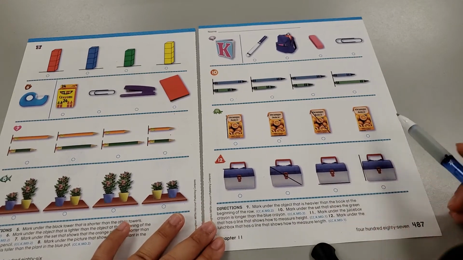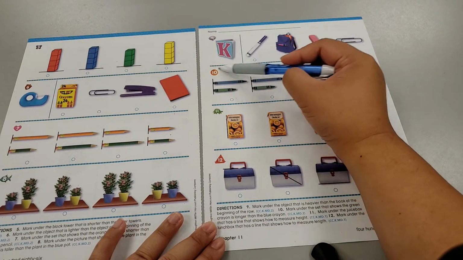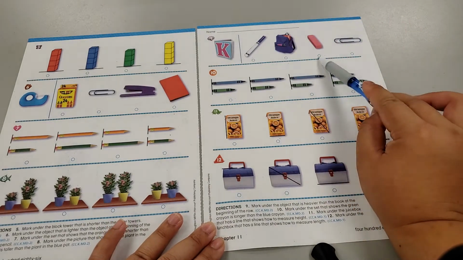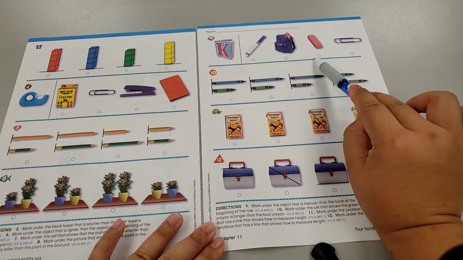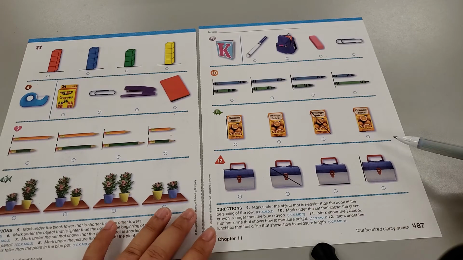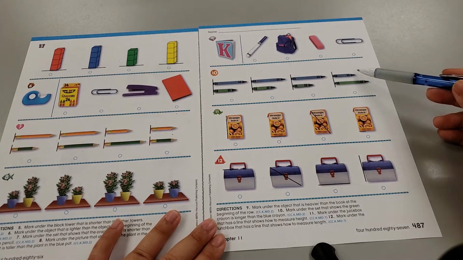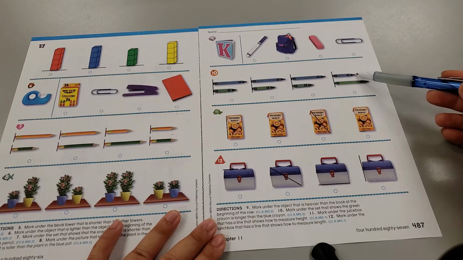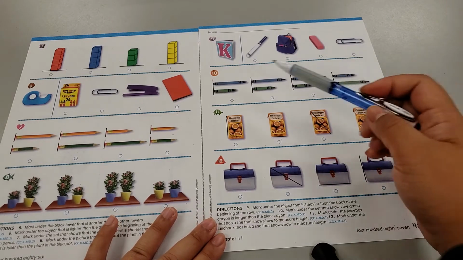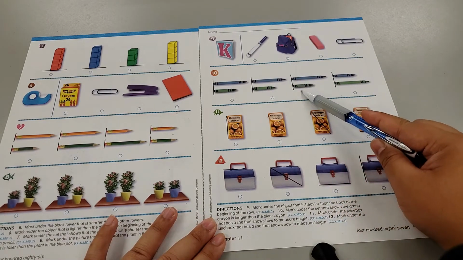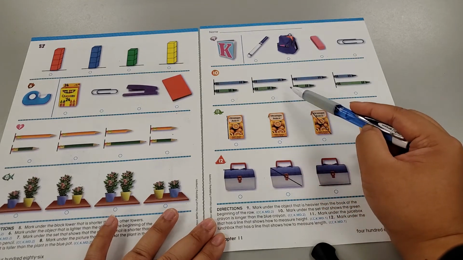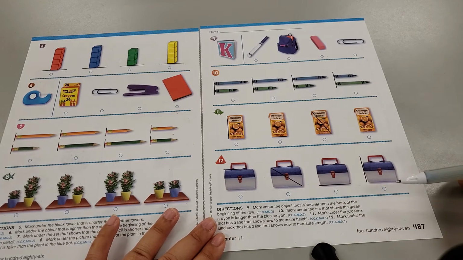On to the next side, we have another object here, a book with a k sound on it. Which object is heavier than that book? Number 10, a set of crayons. We have blue crayon and green crayon. Which set shows that the green crayon is longer than the blue crayon?